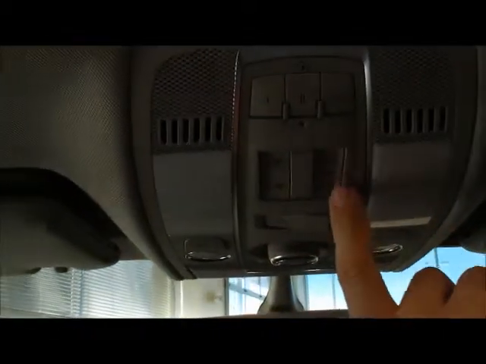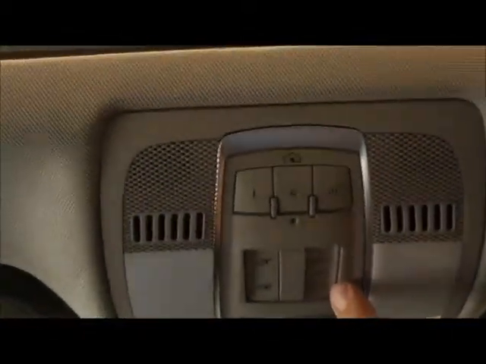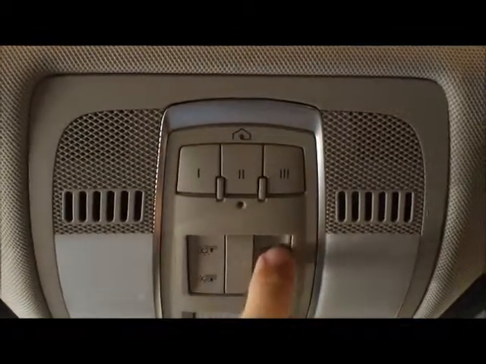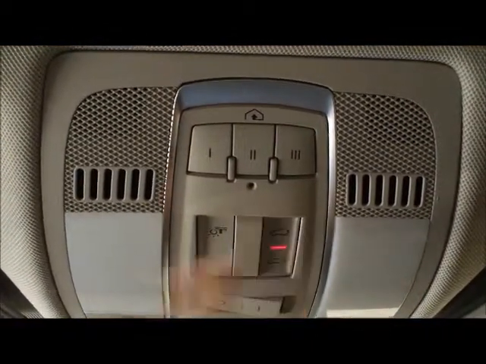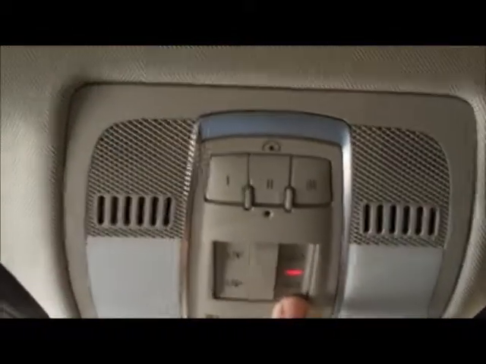Then this other one back here is going to be for your rear sunroof. Now this just vents, so technically it's a moonroof. So you can push this. That's going to vent the rear window in the far back. A little red light's going to come on, let you know that it is open. And then also the second row passengers do have the ability to change that as well, right where the lights are right above their head. So they can open and close that. Of course, when it's closed, there's not going to be any red light on.